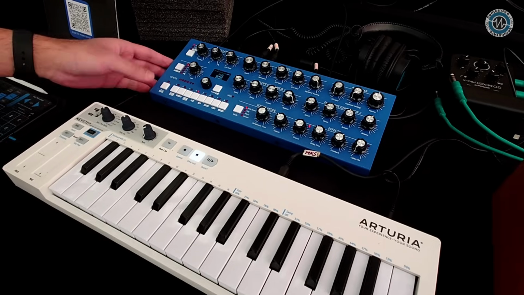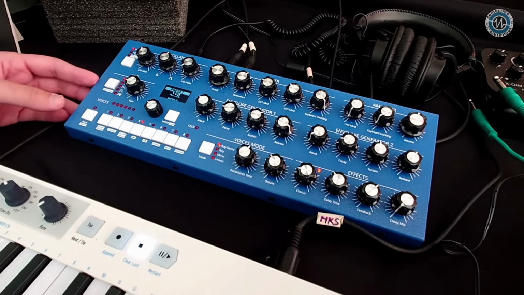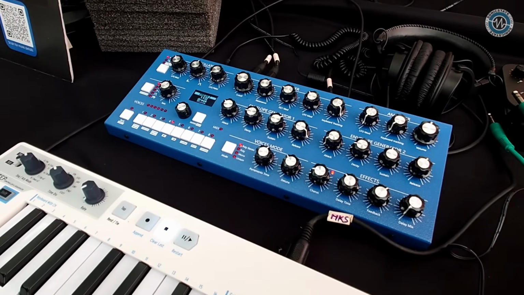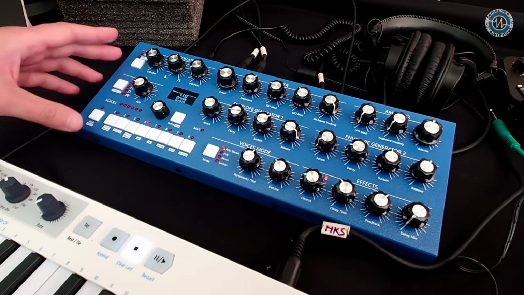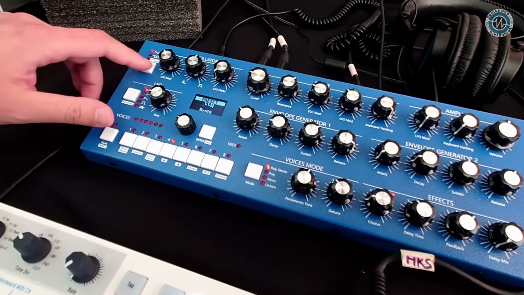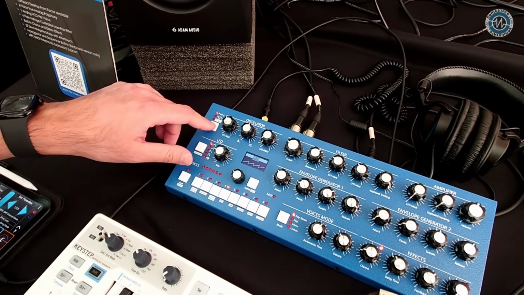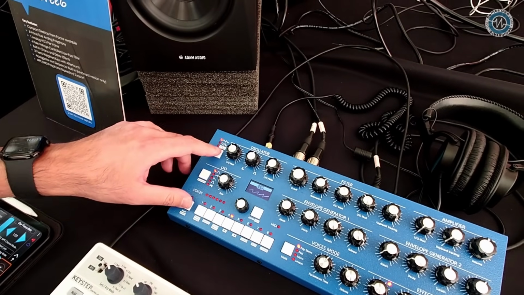The idea about this synth is having a very straightforward synthesizer with the classic analog layout and signal path. We have sawtooth and pulse waveforms. You can turn them off as well.